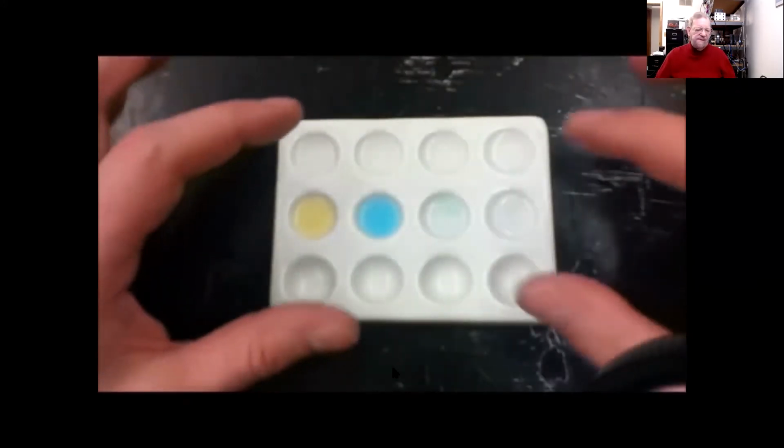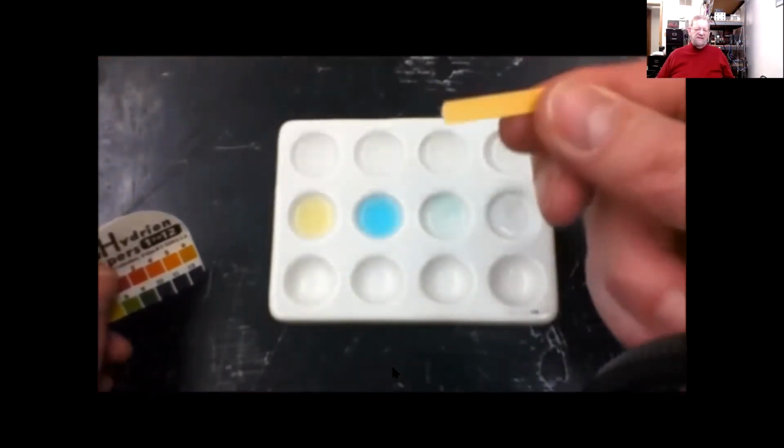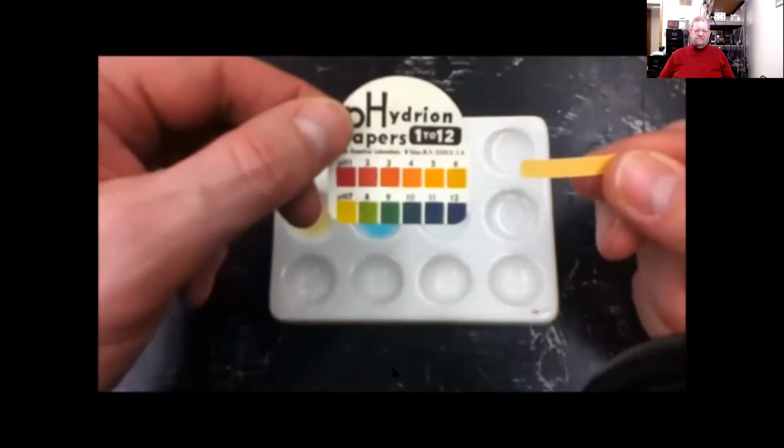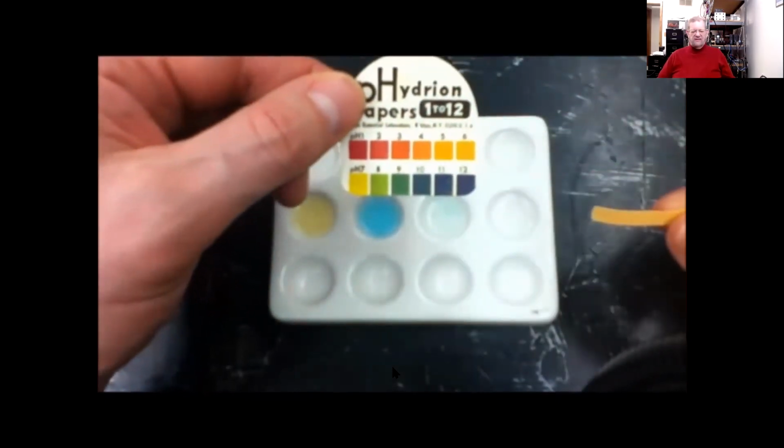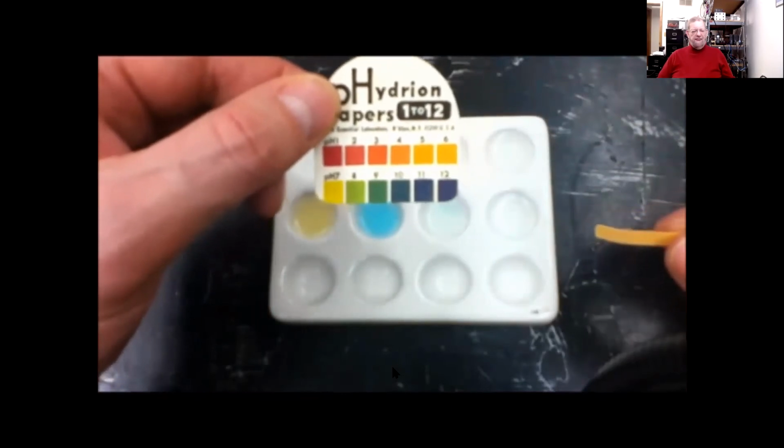Okay, they're in the same position on the spot plate as they were in the chart. We're going to use pH paper like this. It'll change color, and we'll match up the color change with what we see on this color chart here to try to determine exactly what the pH actually is.